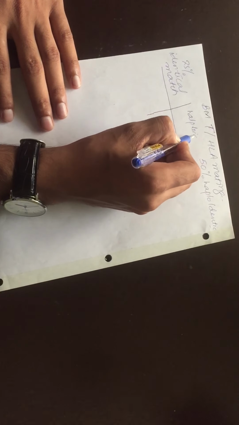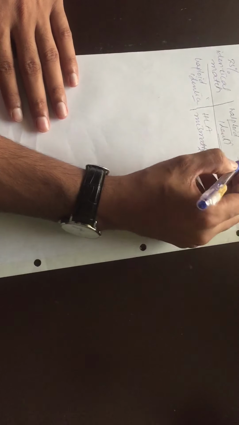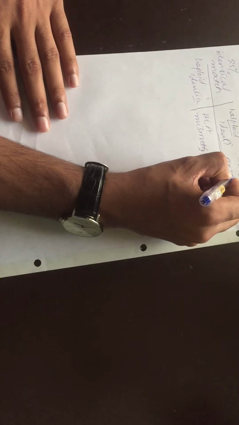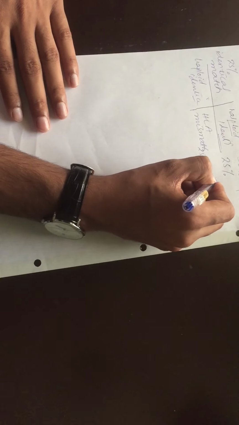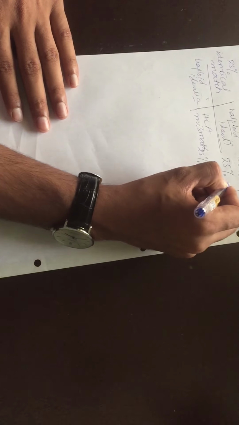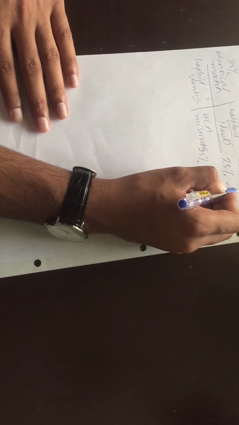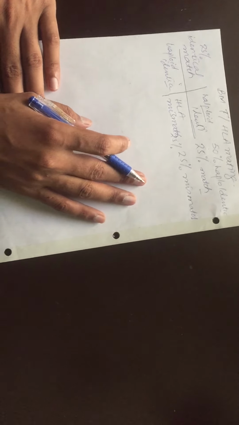Haploid means they have half the alleles. Haploidentical. So we have to remember these three statements: 25% mismatch, 25% match, and 50% haploidentical.